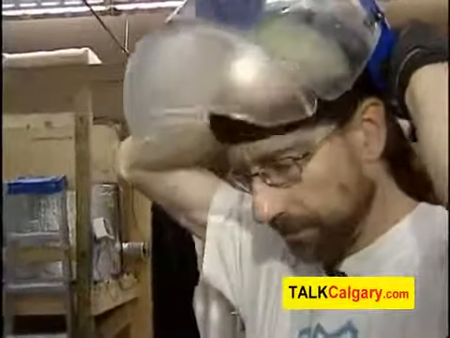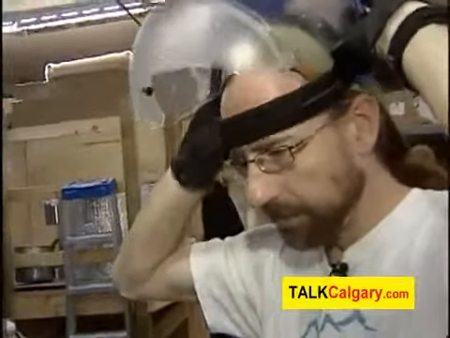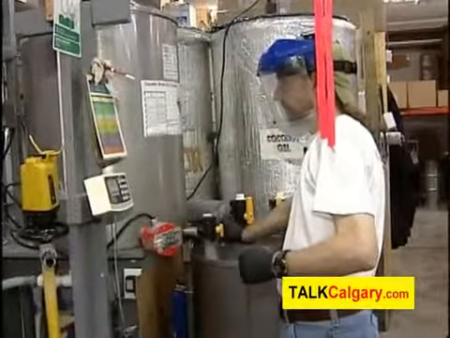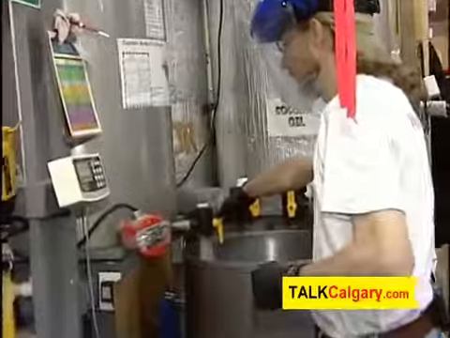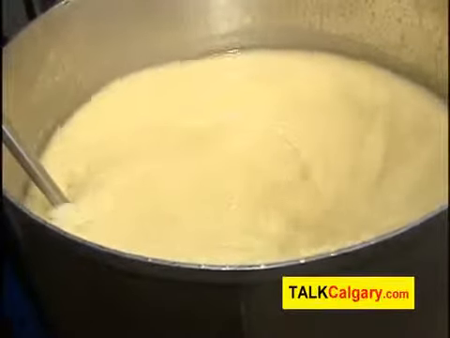The final ingredient, called lye, is added last. Made from sodium hydroxide, or caustic soda as it's more commonly known, this isn't the kind of stuff you want to get on exposed skin, so protective clothing is a must. Next, the entire solution is mixed.